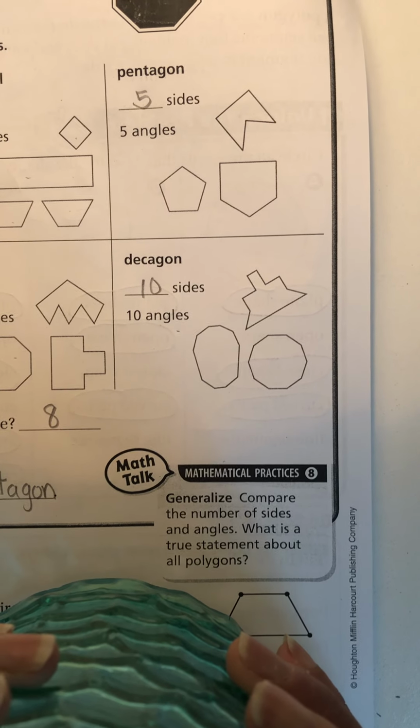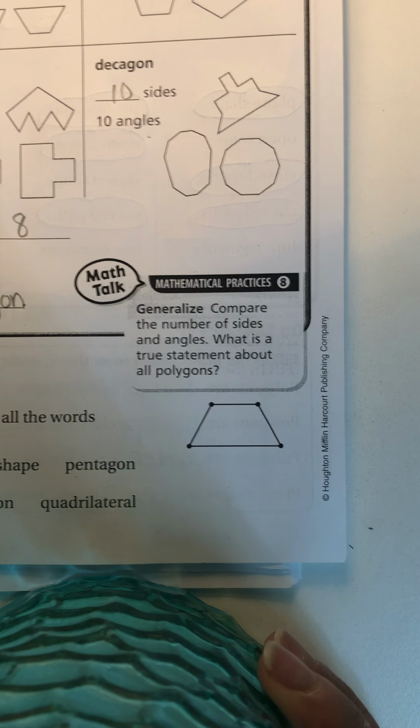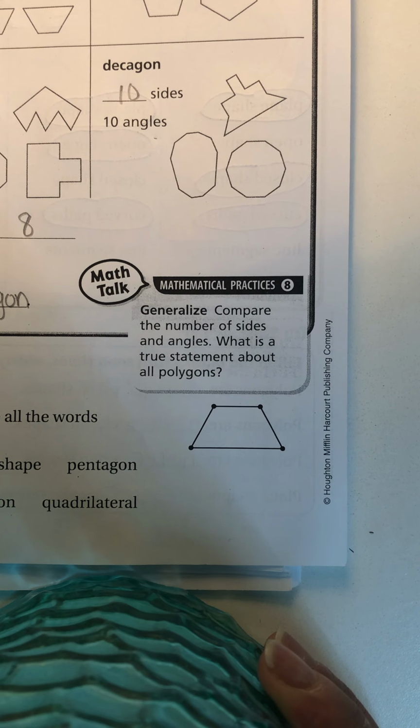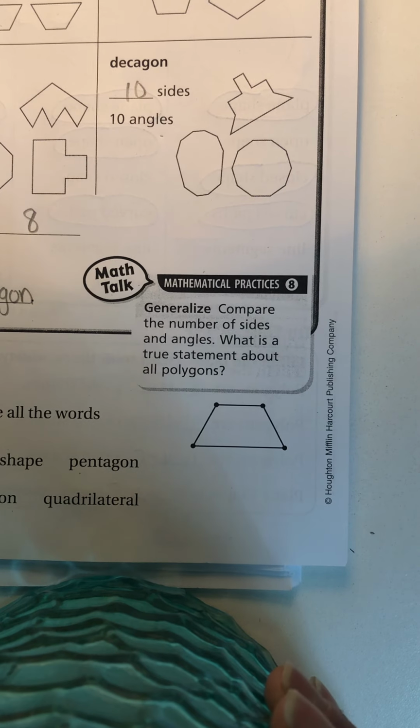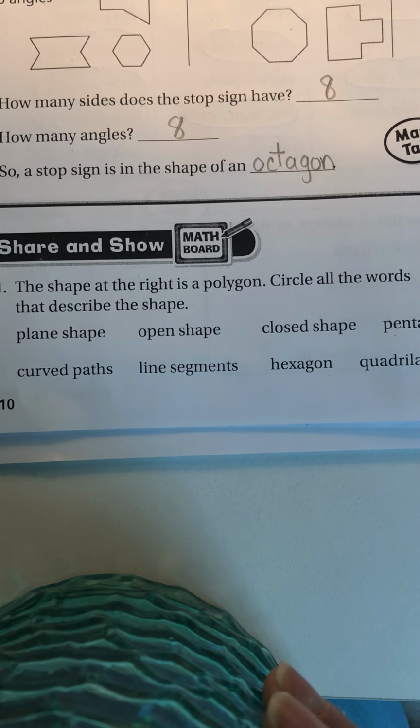10 sides, 10 angles for a decagon. So what do we know about all polygons? You have the same number of angles and sides. Okay, now let's go to the bottom. It says the shape at the right is a polygon. Circle all the words that describe the shape.